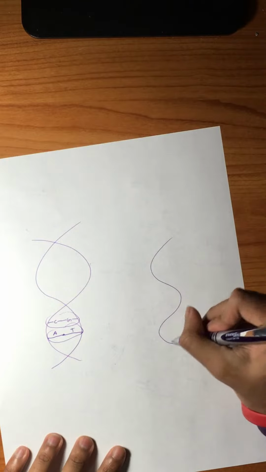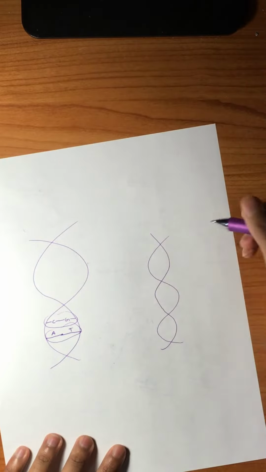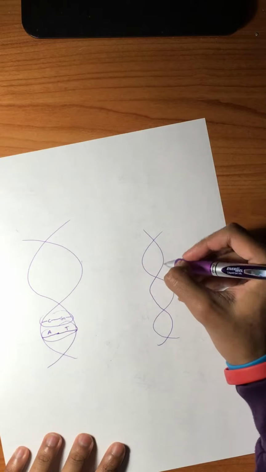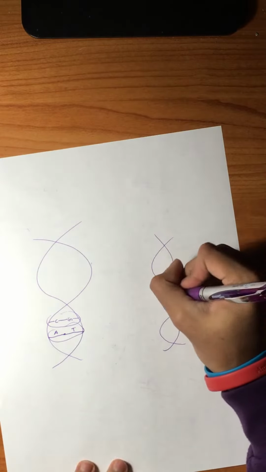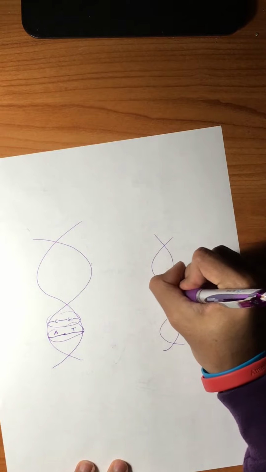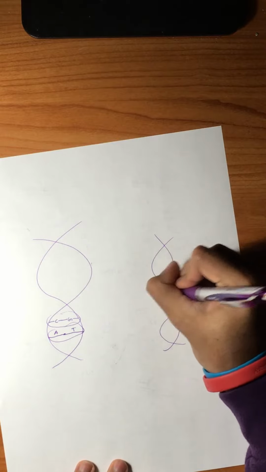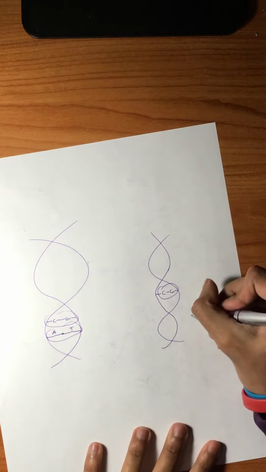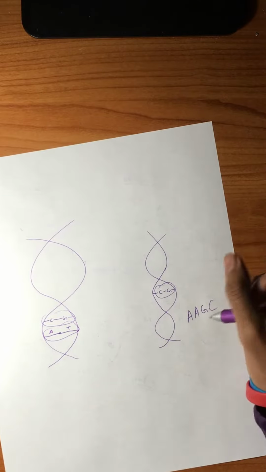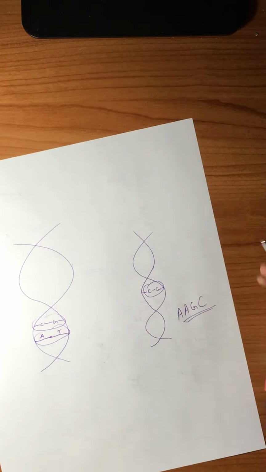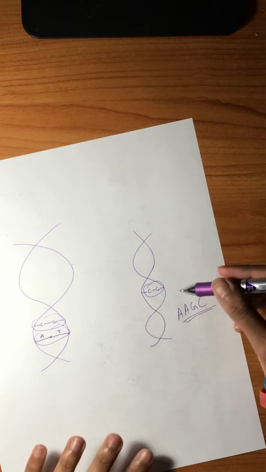And the reason that our DNA is in the double helix structure that it is is because this forms a protection for these complementary base pairs. And the sequence of base pairs makes up our DNA. For example, adenine, adenine, guanine, cytosine. This makes up a specific trait of our DNA.